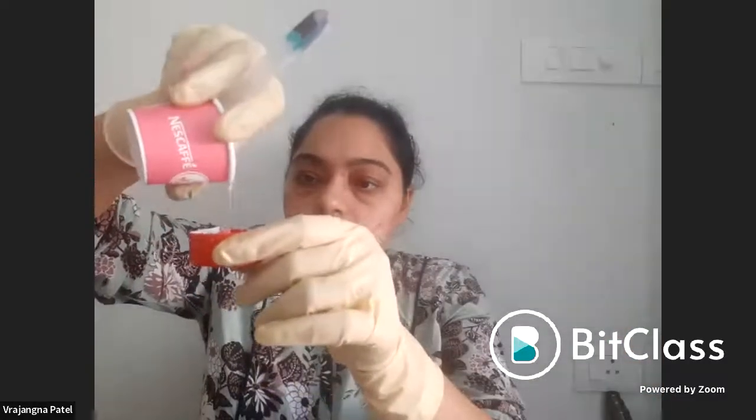Now I have my leftover resin and hardener mixture, in which I'll be adding my white pigment. So what I'm doing is I'm taking this empty cap of the resin and hardener that I have. In that I'll take some of my resin and hardener mixture. I'm having a bit extra, so I don't want to mix completely. So I'm taking a very little quantity in this cup.